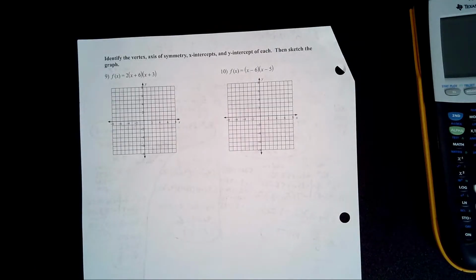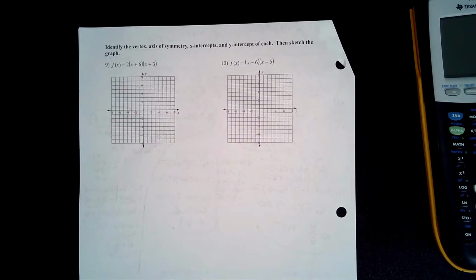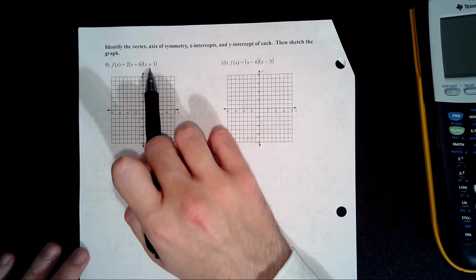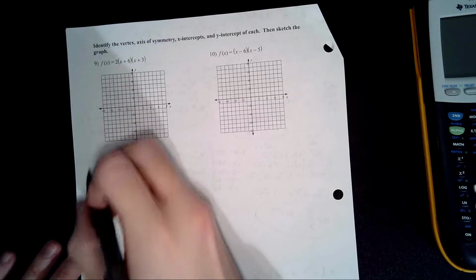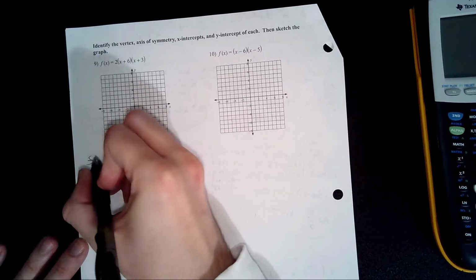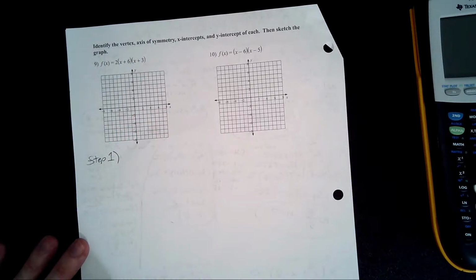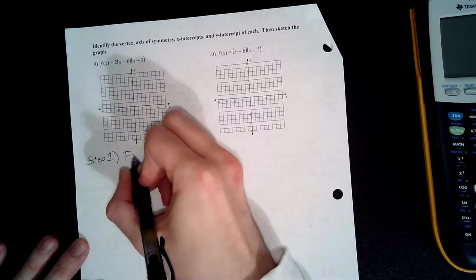So here we go. Sometimes these graphs are a little bit annoying. And the main reason they're annoying is that the graphs don't always fit perfectly on the page somehow. And that's okay. We just have to graph the best that we can with the numbers that we're given. And we're going to have to note to ourselves where they're going to end up. So this question, we have 2 multiplied by x plus 6 times x plus 3. Step 1 that I told you to do in class every single time. We're going to go ahead and find the y-intercept.